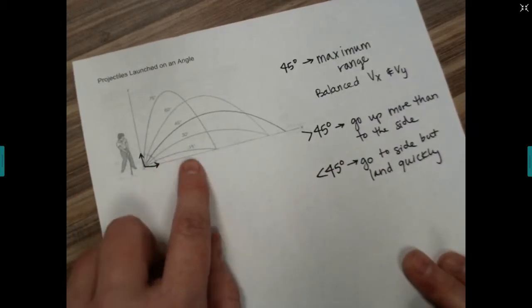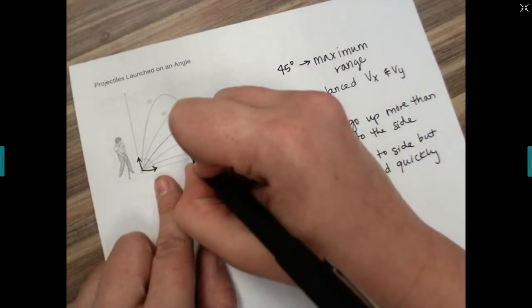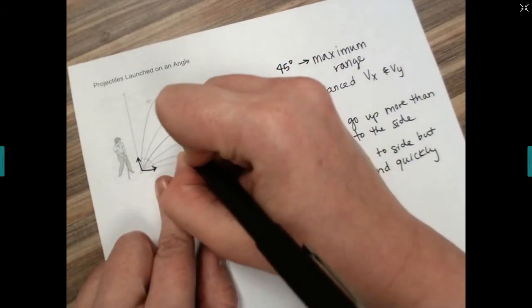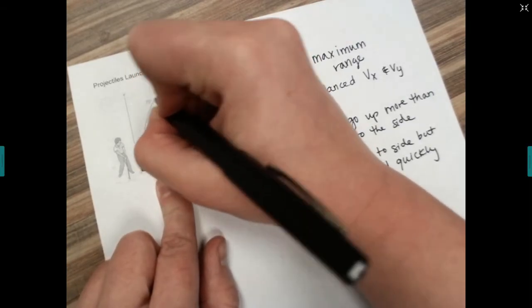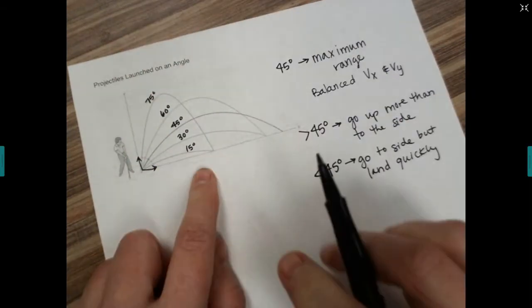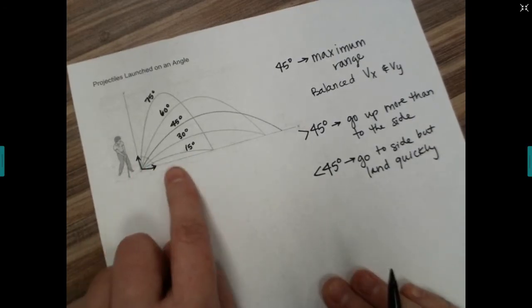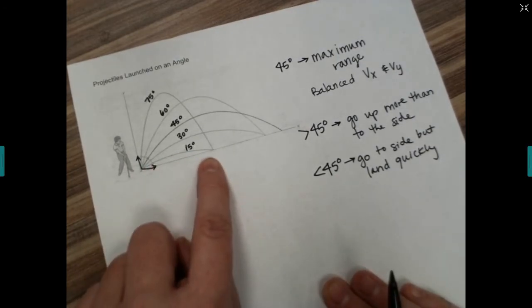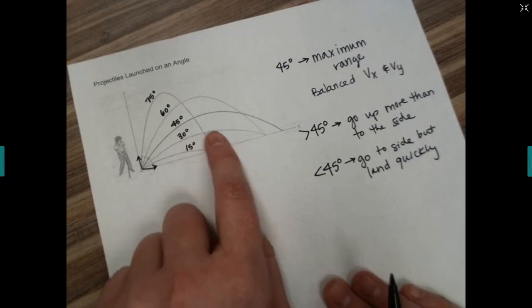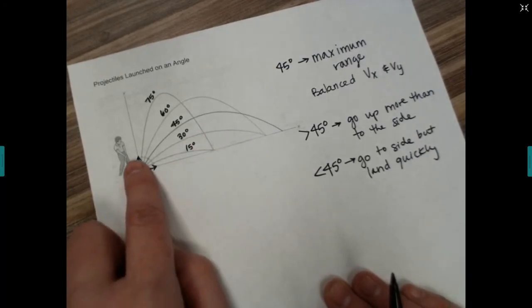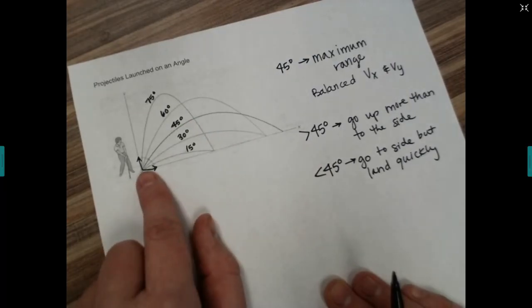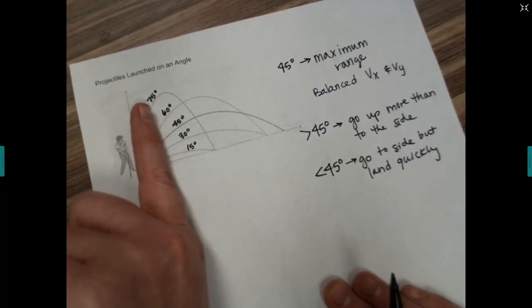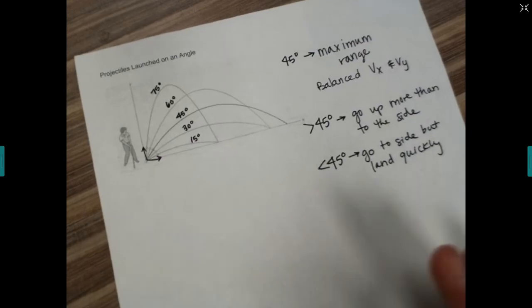So you'll notice these are less than 45. Sorry, this is kind of hard to see. This is 15 degrees, 30 degrees, 45, 60, and 75 degrees. Okay, so 15 degrees, you don't go very high in the air and you land pretty quickly. 30 degrees, you go a little higher in the air, but you still land pretty quickly. 45, you get that kind of balance, so you both go far and you go up. And then after that, you'll notice that most of the motion is directed upwards and not as much to the side.